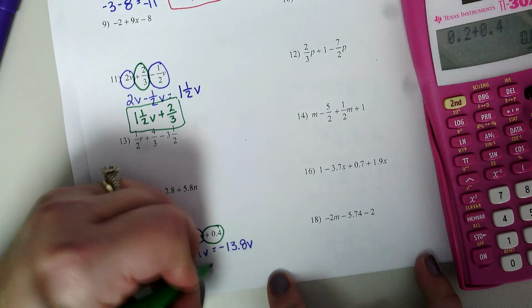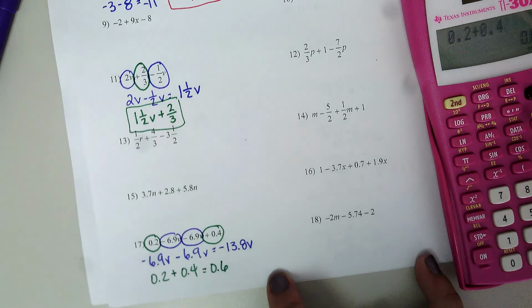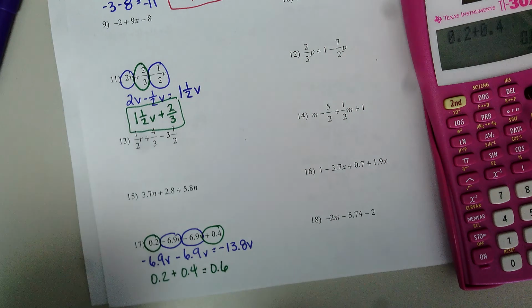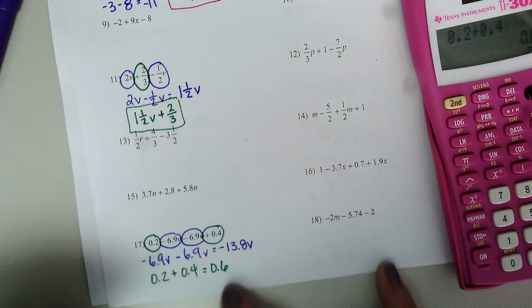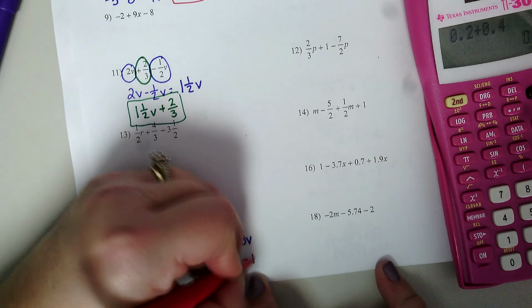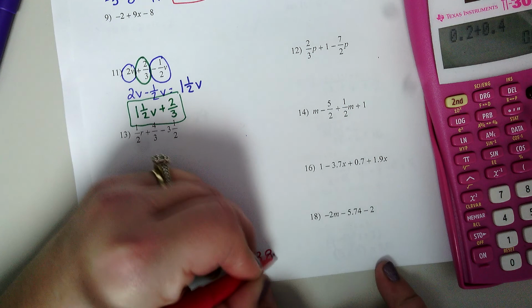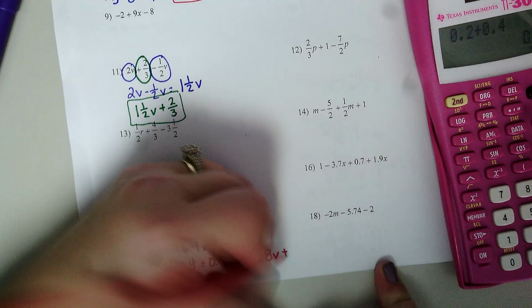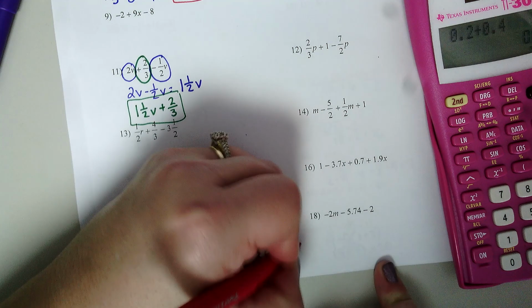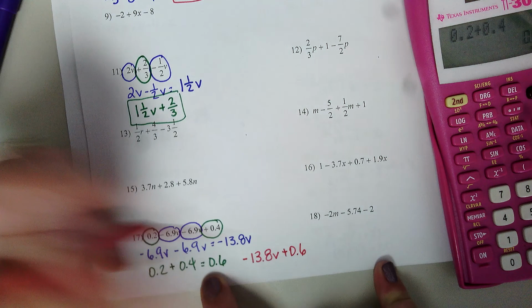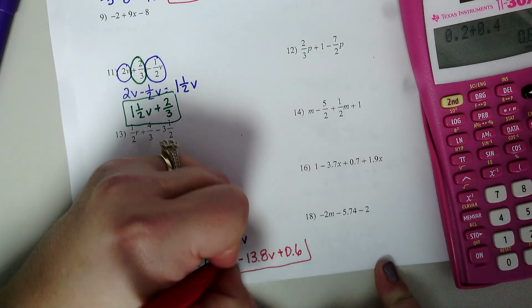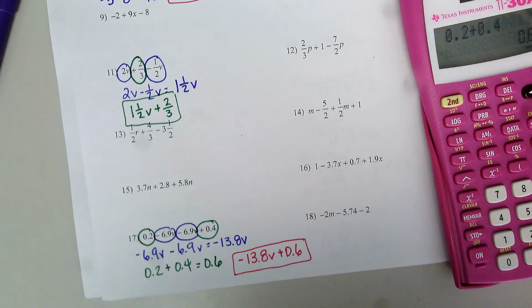So that is 6 tenths. Now, put them together. We're going to say negative 13.8 V plus 0.6. And that is our answer.